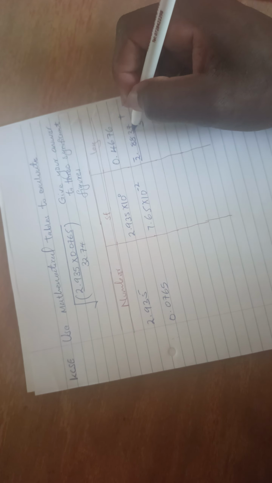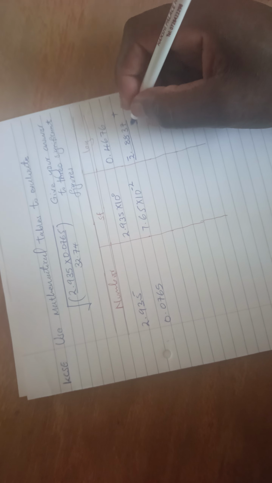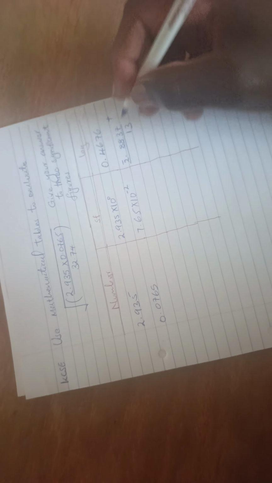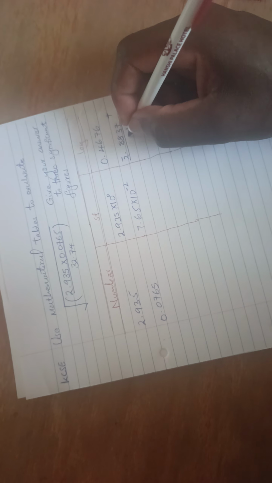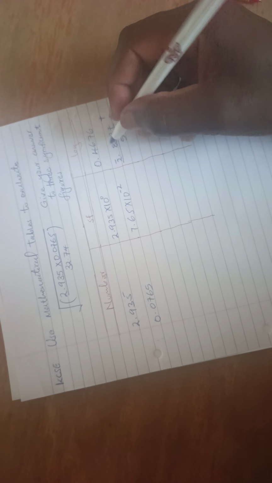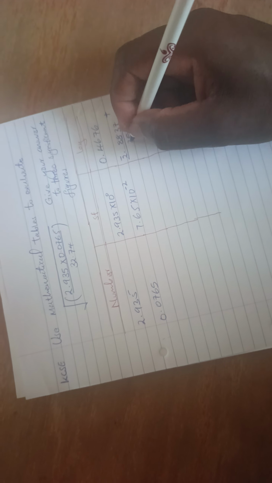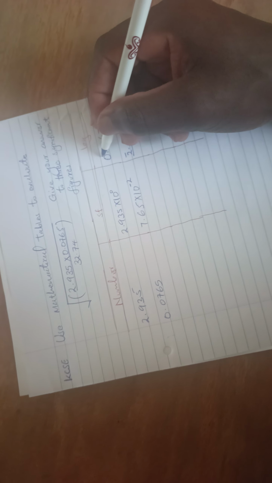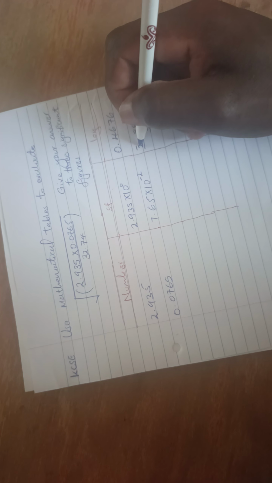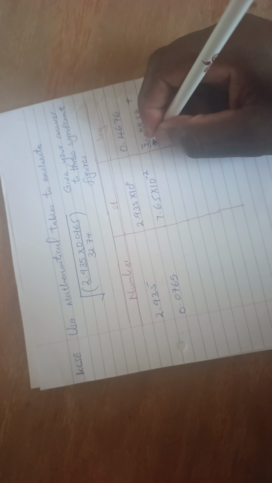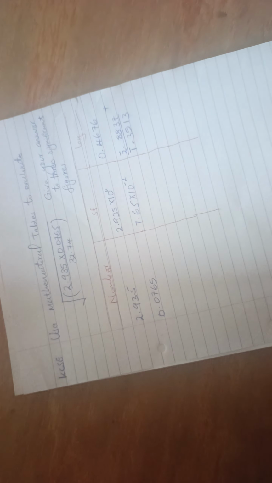Then 7 plus 3, we get 10, plus 1, we get 13. Then this one, we get 14. So we'll have 5. Then here we'll have 3. Then this is 1. Then 1 plus negative 2, so we have bar 1, which is negative 1. So this is the answer that we have.